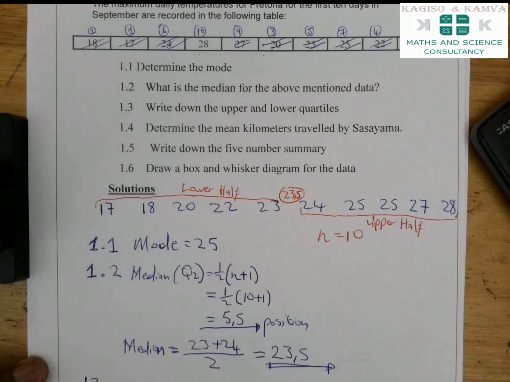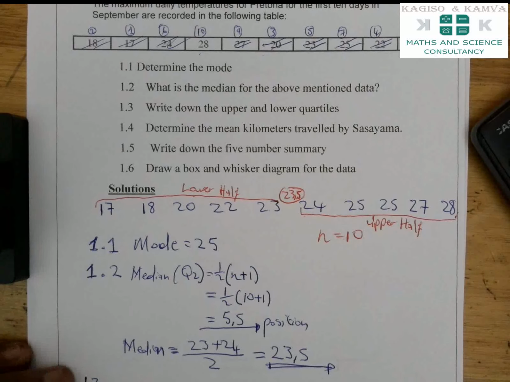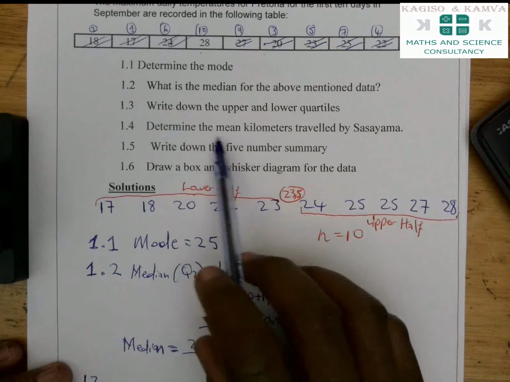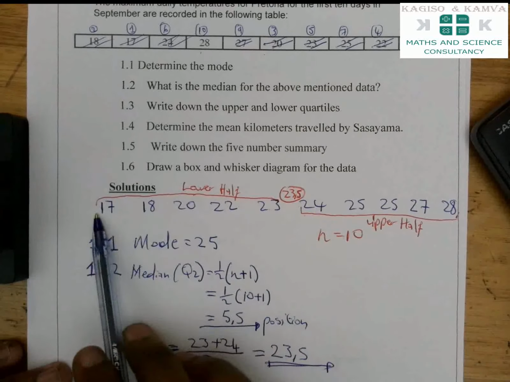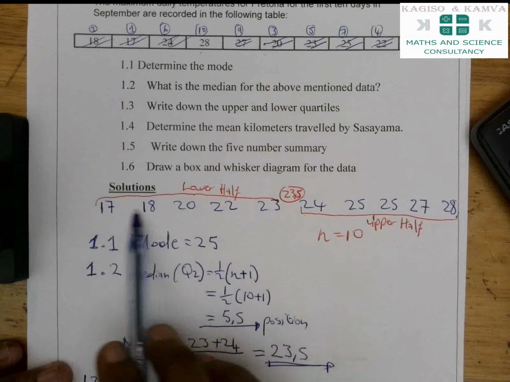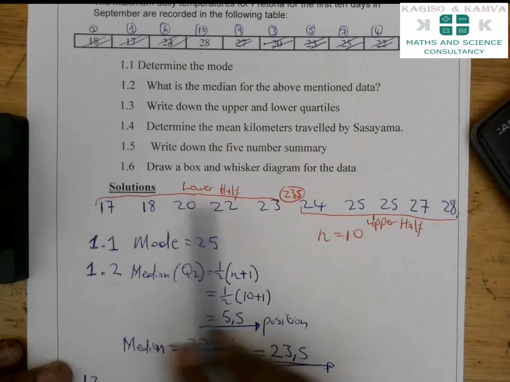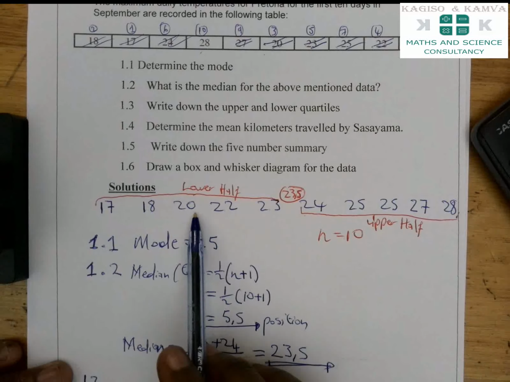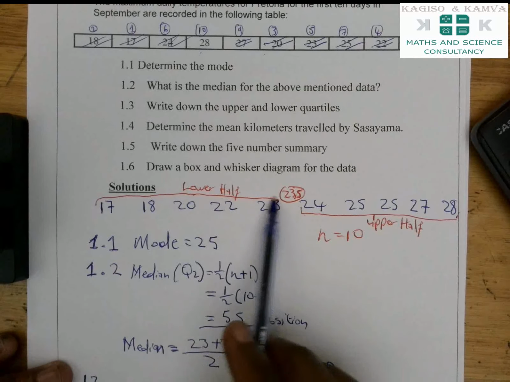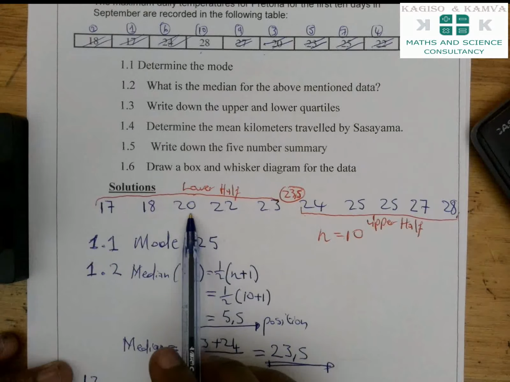1.1.3. Now this one is going to be easy for us because we have an odd number of data set. We know that the lower quartile is the median of the lower half. So the median of the lower half will be 20.